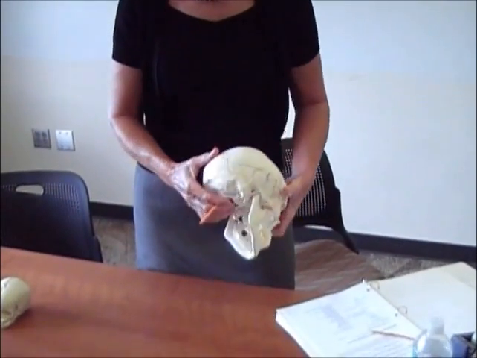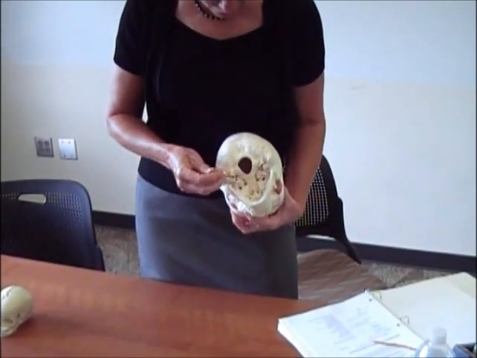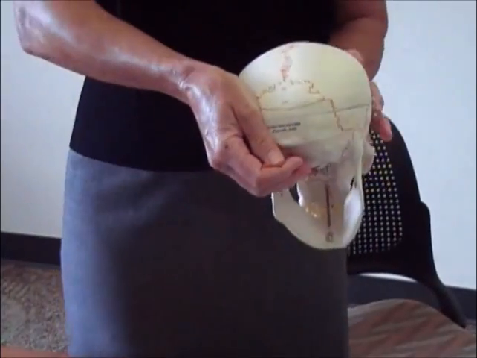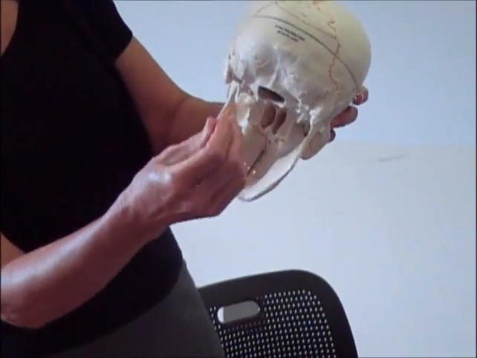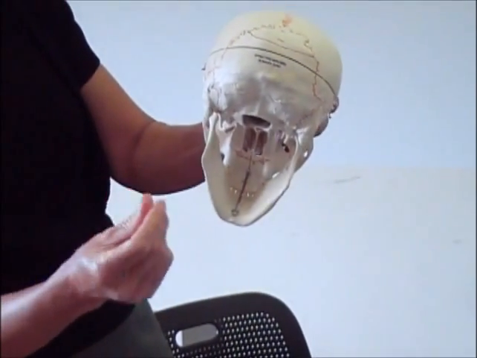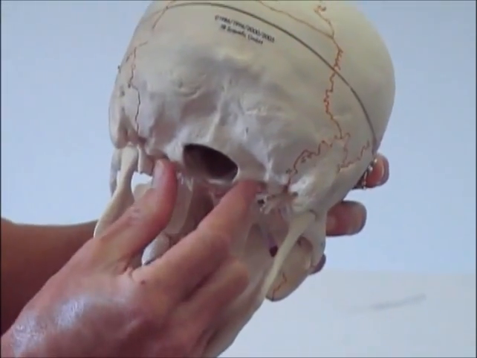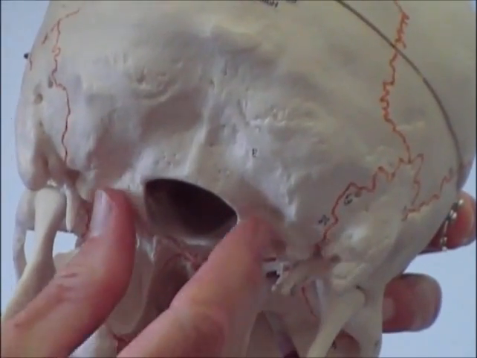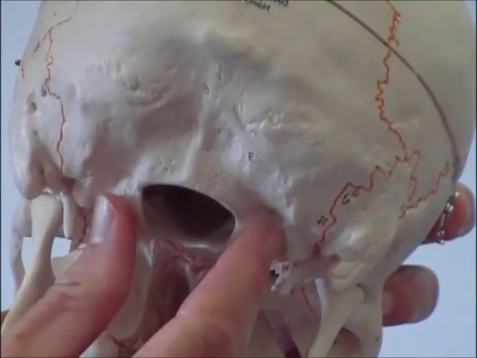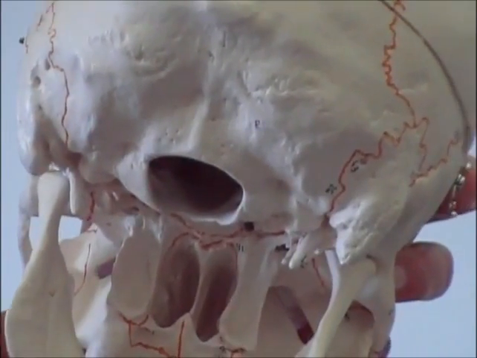All right, the other thing you need to know is, if you're looking anterior, because this is the front up here, to the foramen magnum, a little bit anterior and lateral, you're going to see two little bumps on either side of the foramen magnum. These are called the occipital condyles.